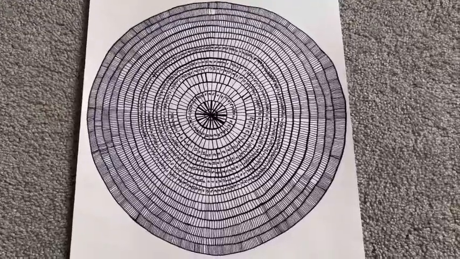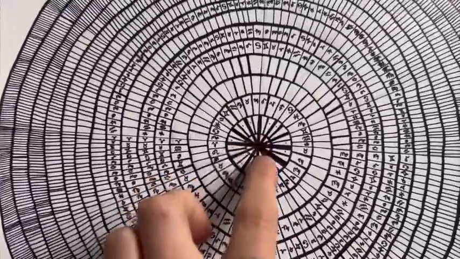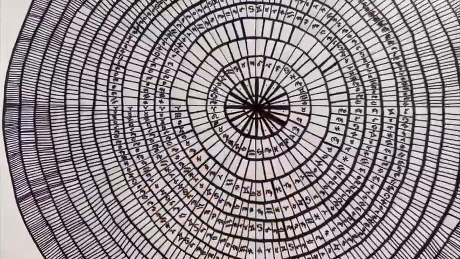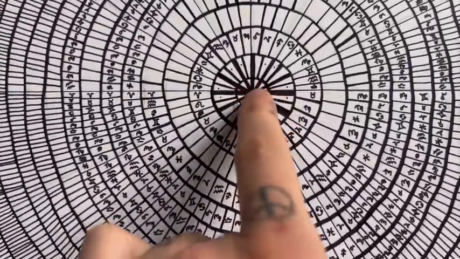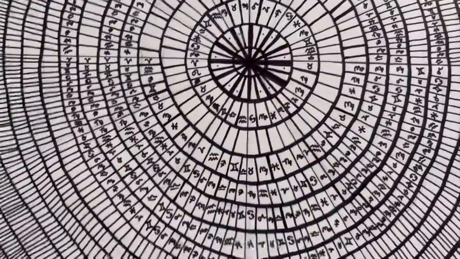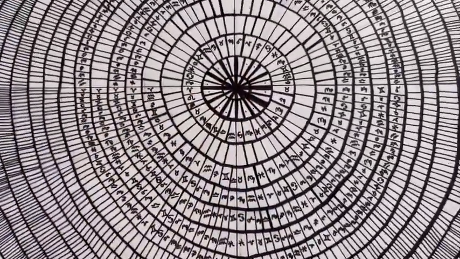Okay, let me explain. This inner circle right here has 12 portions. Some are kind of tiny because I'm not a computer, I'm a human. Those are the 12 zodiac signs, and this tiny middle circle is D1, the 12 zodiac signs.